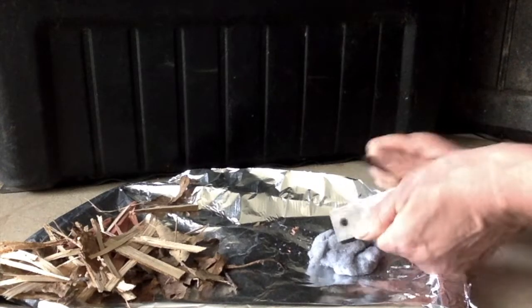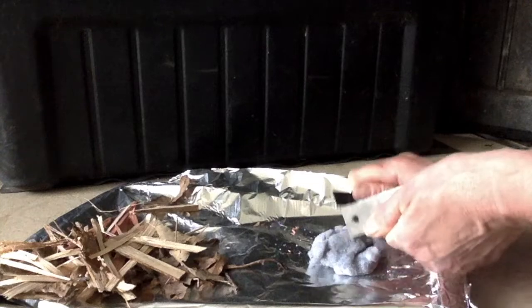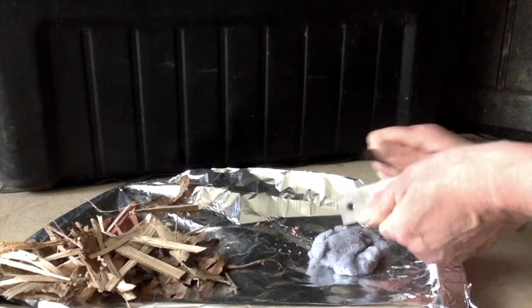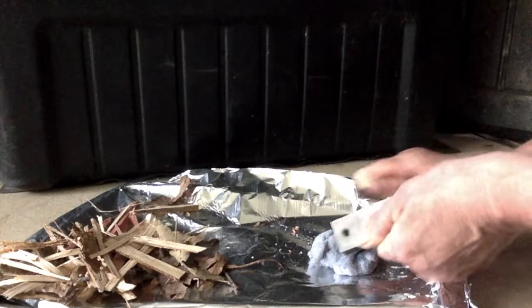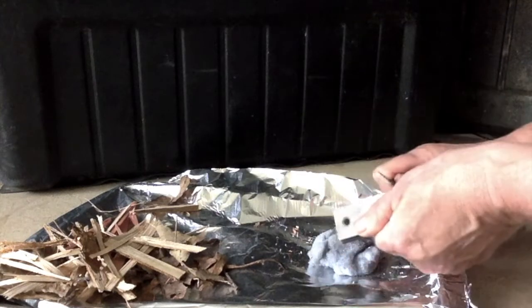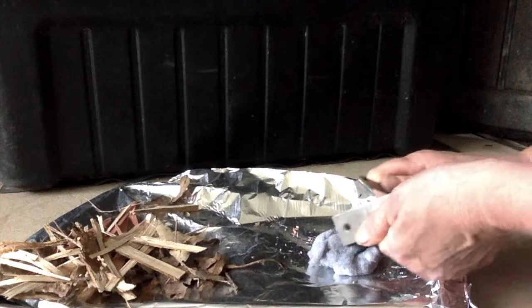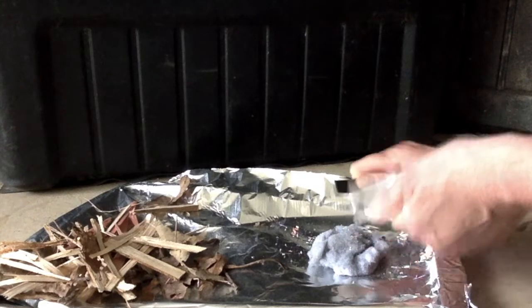And my favorite thing to start a fire with is just plain old clothes lint. The insurance companies are right when they say you should clean out your lint filters because this stuff will burn. But let's see how we do.